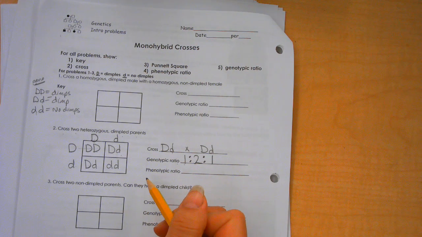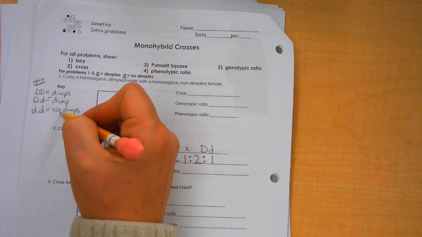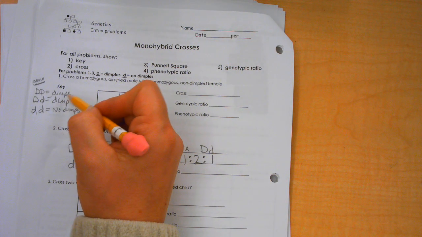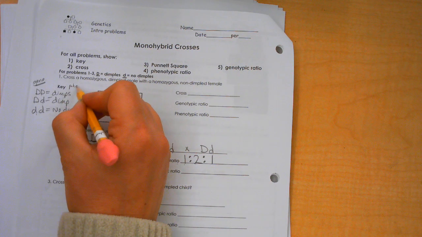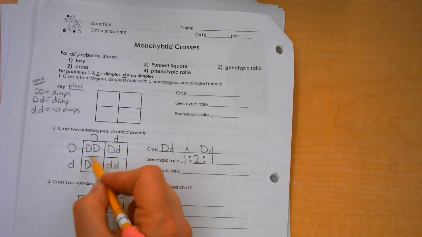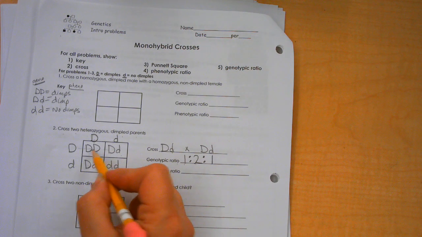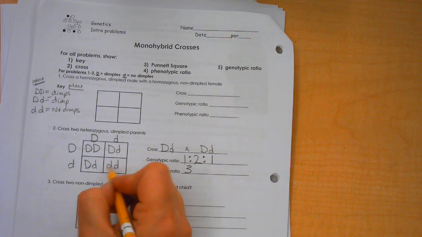Now to do the phenotypic ratio, you look at the phenotypes. If you look here, this side shows you the phenotype. So there are two phenotypes. Either you have dimples or you don't. So how many of these would have dimples? 1, 2, 3. How many do not? 1.